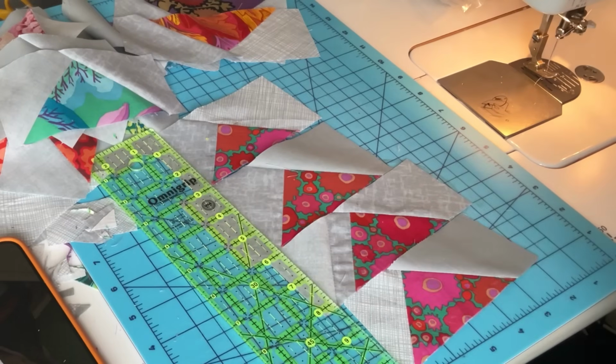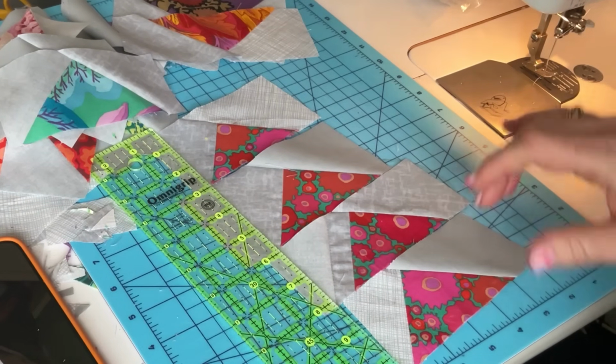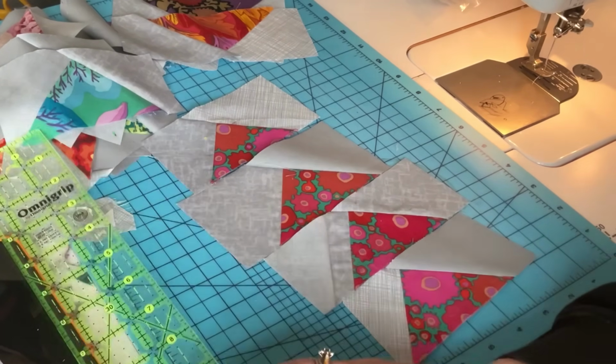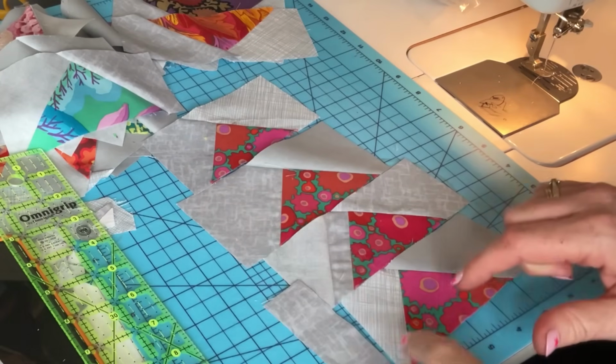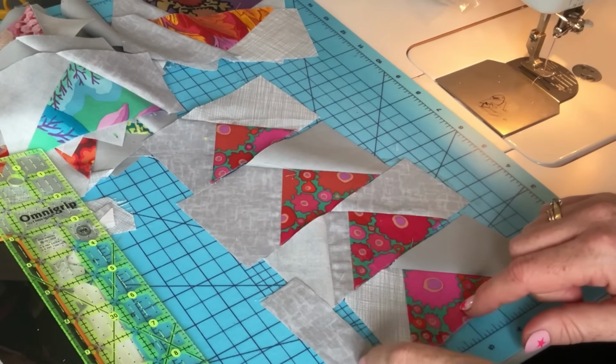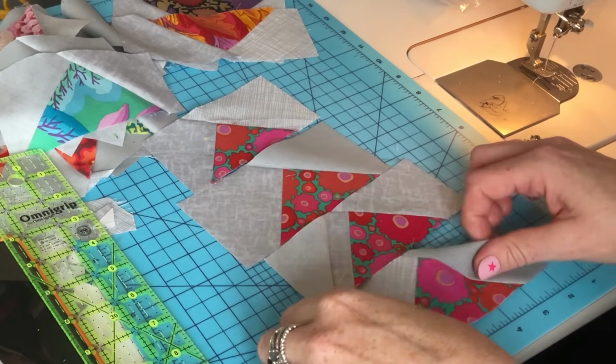I think I'm going to add a coping strip on this one. That's what I think I'm going to do. I think this is not working for me unless it's a little bit wider. Just this bottom one, I think. So I'm going to add this strip to this, and then I'll put these together.